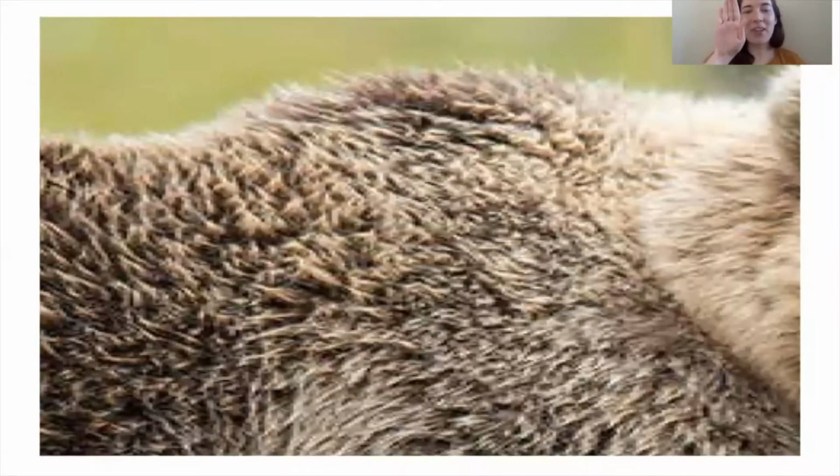Stop the video if you need some more time to think. But what do you see in this picture? Describe it for me, please. I see a hump in the middle of a bear's shoulders. Do you see that hump too? The hump is just at the start of its back.